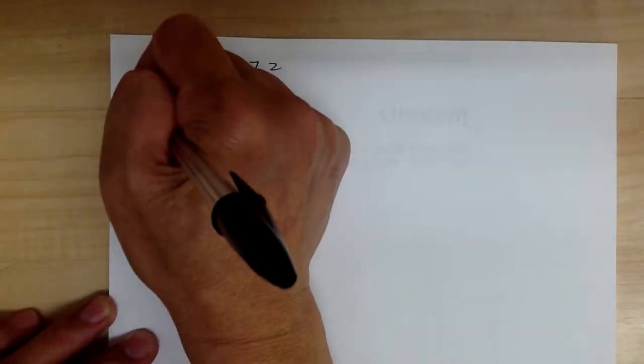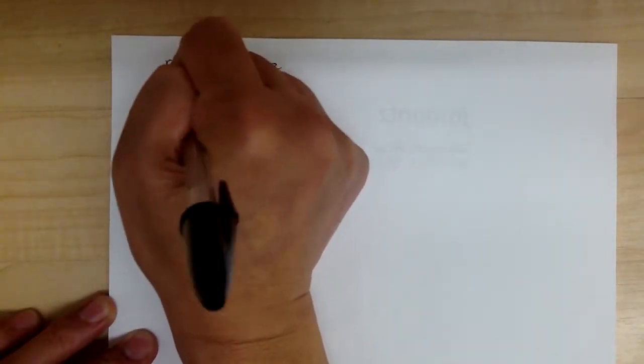Open your book to page 213. This is lesson 7.2, and this one involves more grouping symbols. So let's go and do some examples. So let's go to example 1 on page 214.